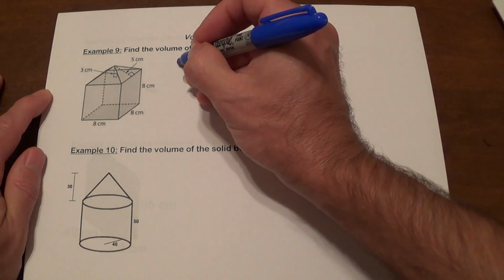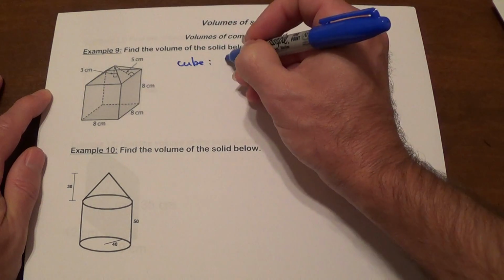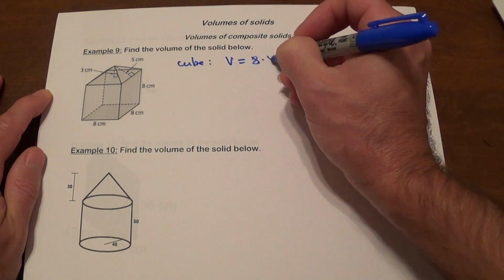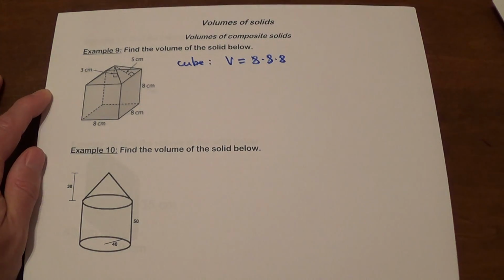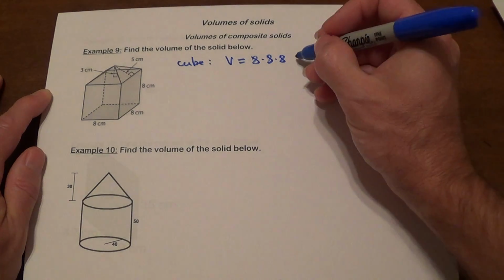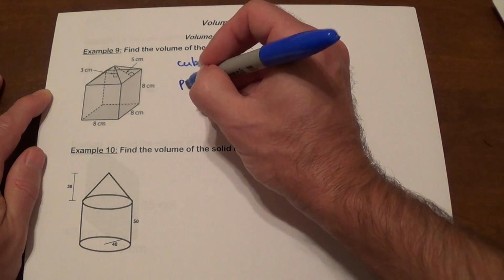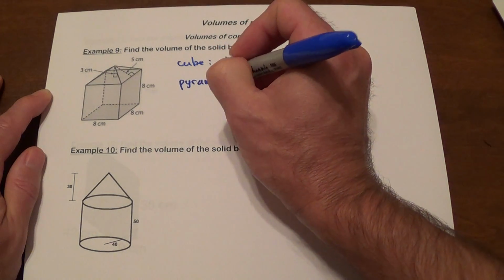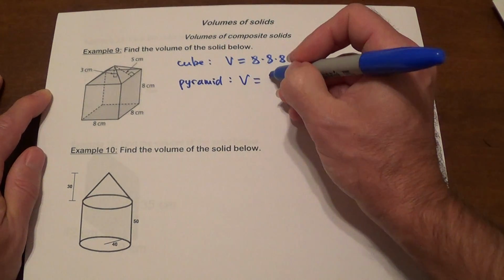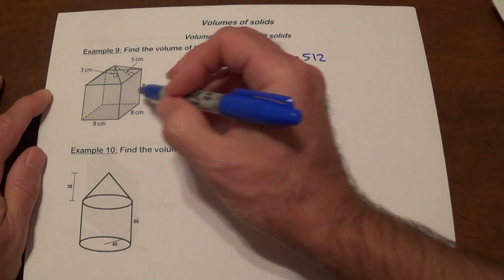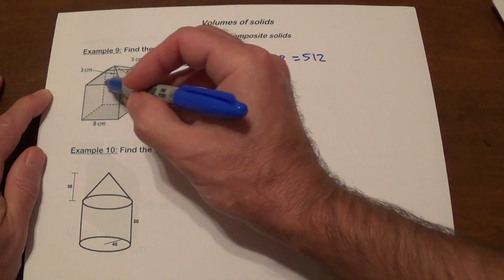So for the cube, the volume is going to be 8 times 8 times 8, and that's going to be 512. Then for the pyramid, the volume is going to be 1/3 times the base, the height.